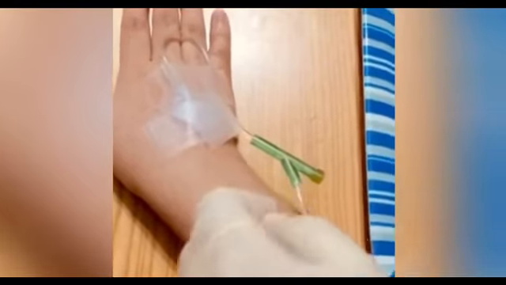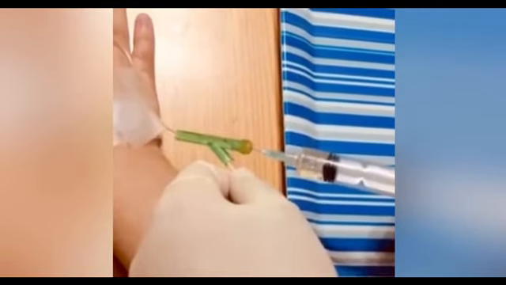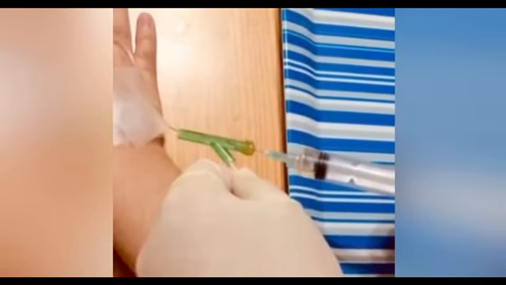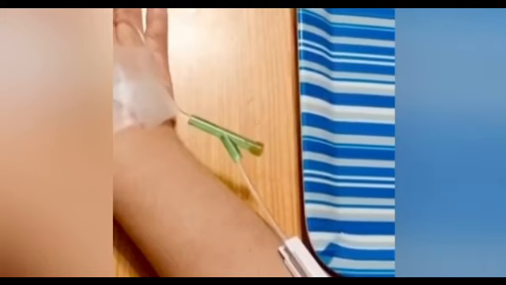Make sure that the IV line is kinked so that the fluid does not go back into the IV line. After flushing, we have now successfully given our IV push.